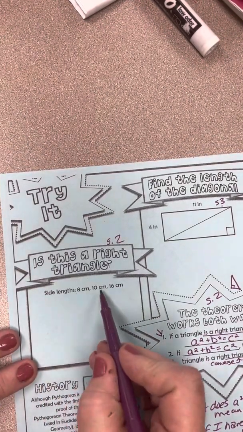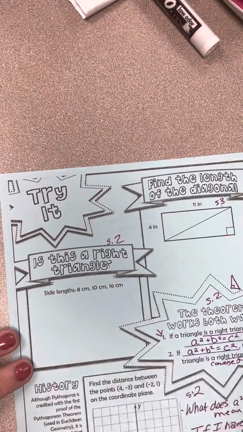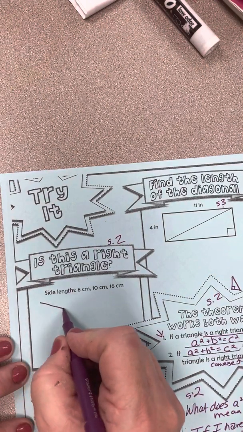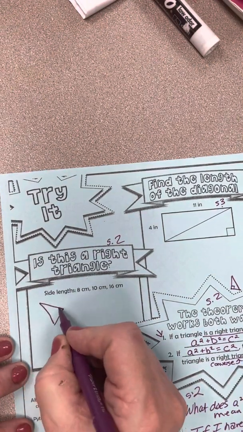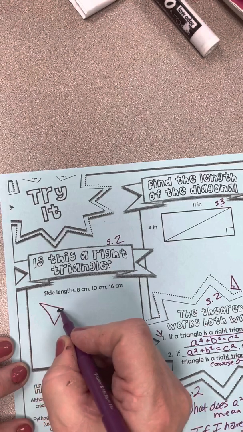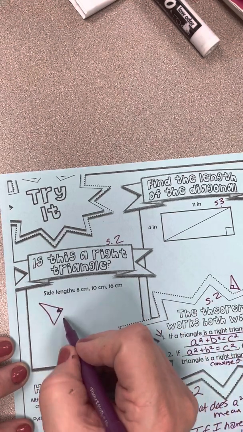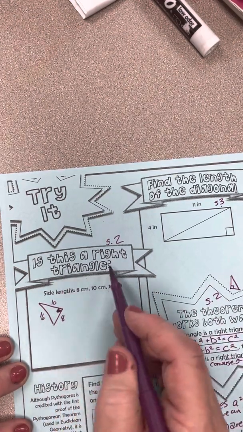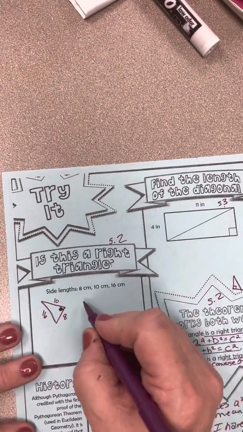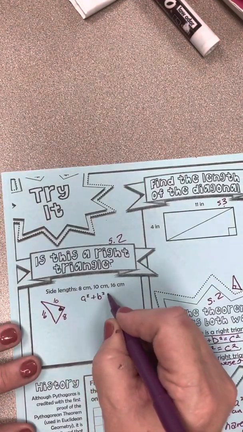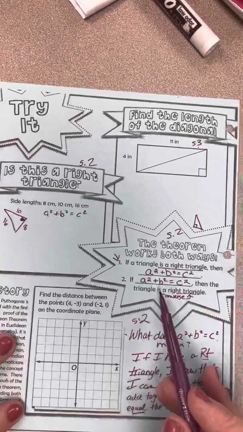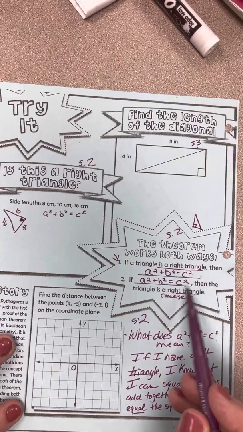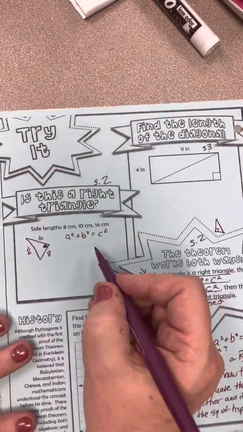I'm going to give you 3 numbers, or I might have a picture and have you draw, or have the numbers labeled. So maybe here I have, this is my right angle. No, I don't know that it's a right angle, sorry. So I might have 8, 10, and 16. So I've got to decide, or tell me, is this a right triangle? So I've got to use my formula, a squared plus b squared equals c squared, because it says if this is true, if a squared plus b squared equals c squared, then yes, it is a right triangle.